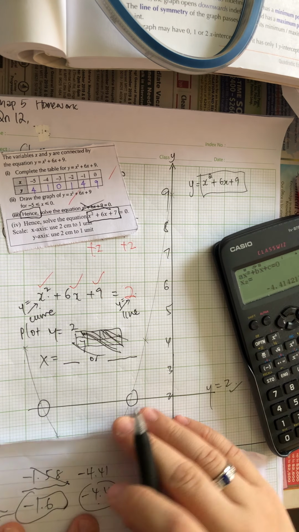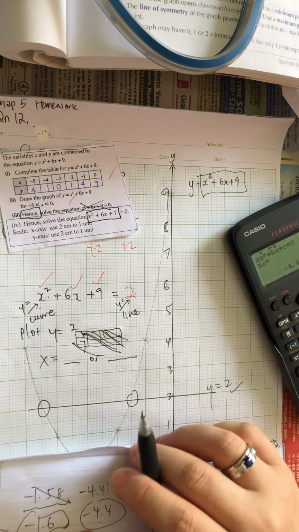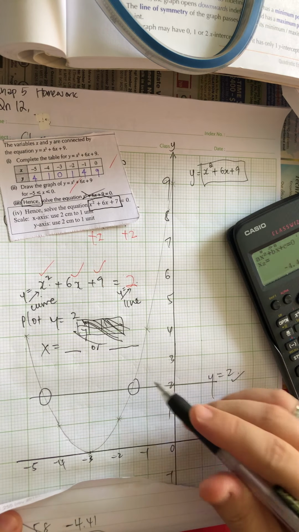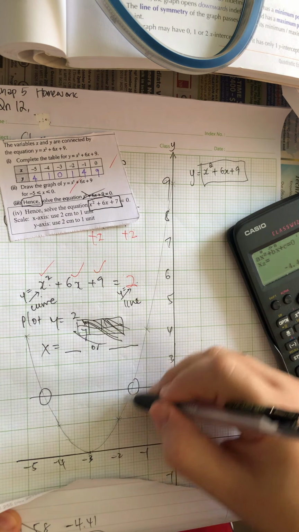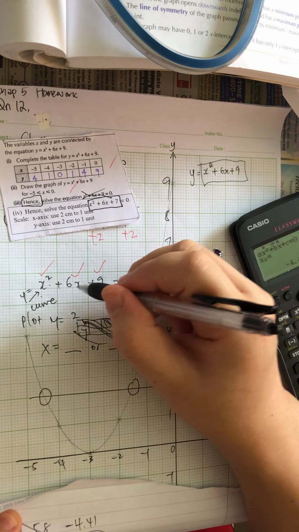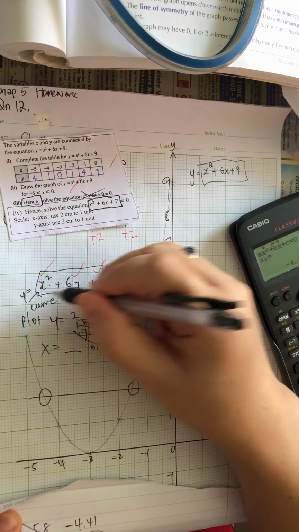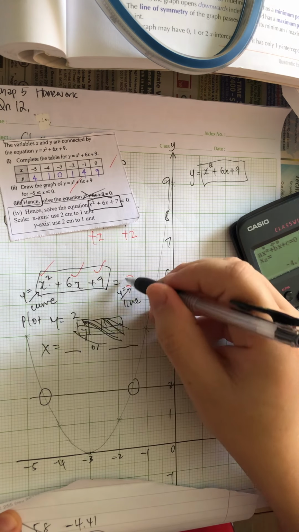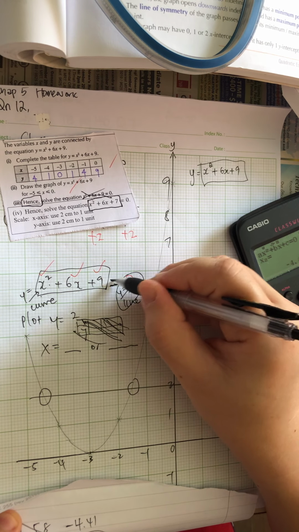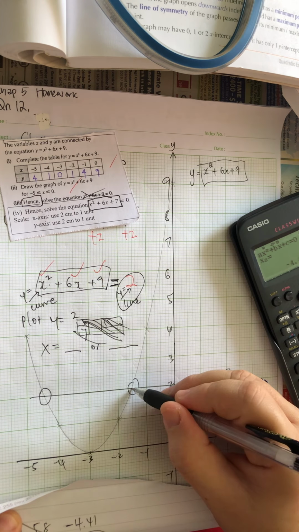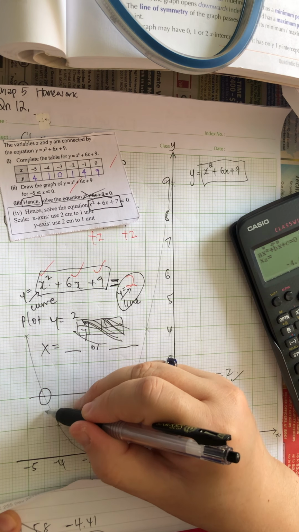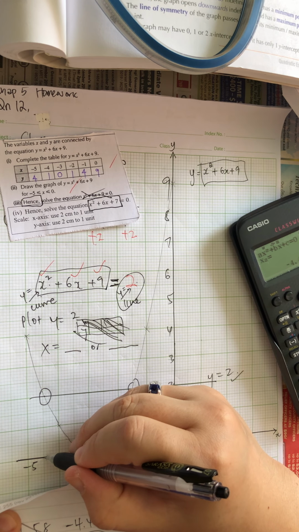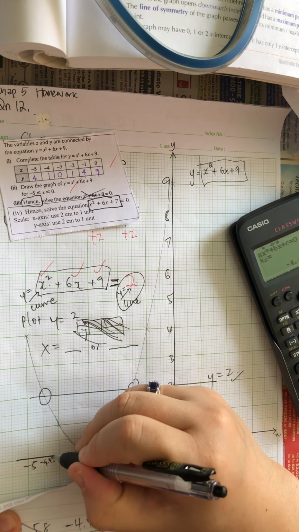Let's check how accurate Mr. Lim's graph is. Now this curve cuts this line, y equals 2. Solve this simultaneously. They will cut here. My answer is minus 4.45.